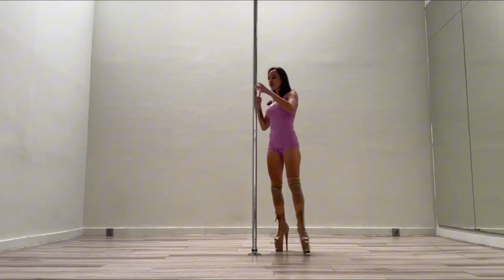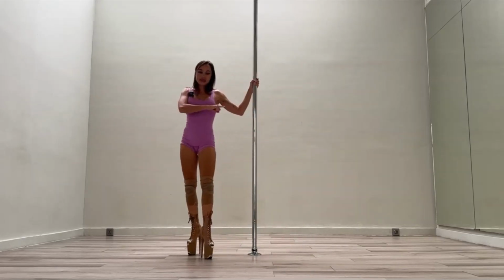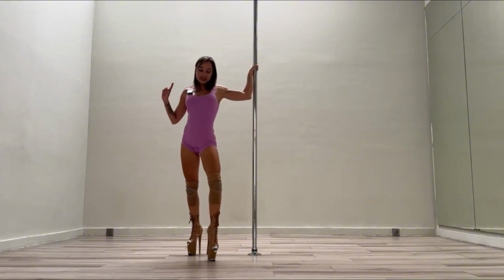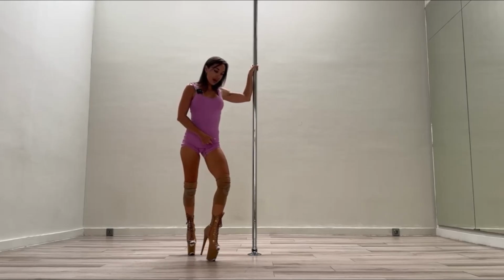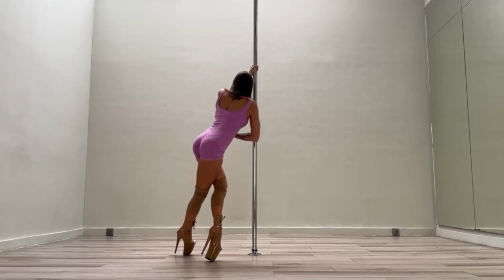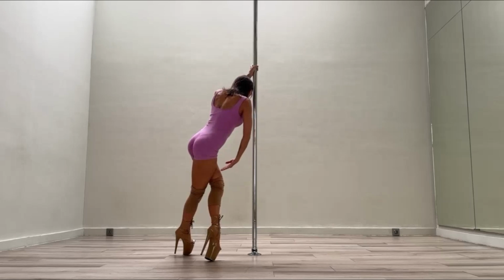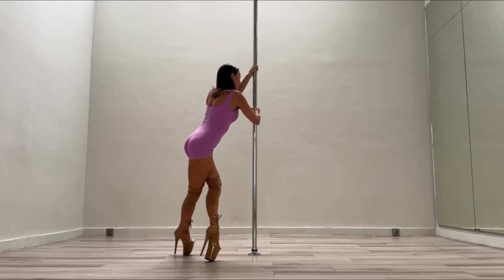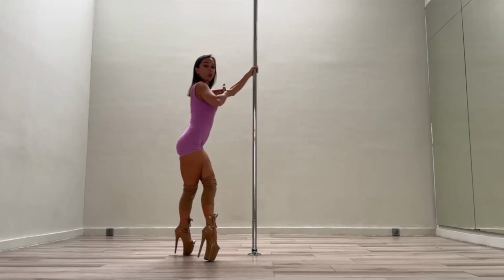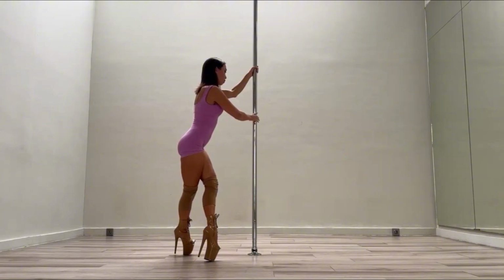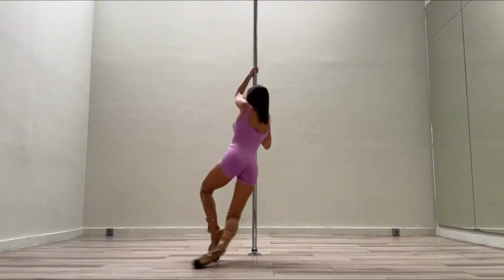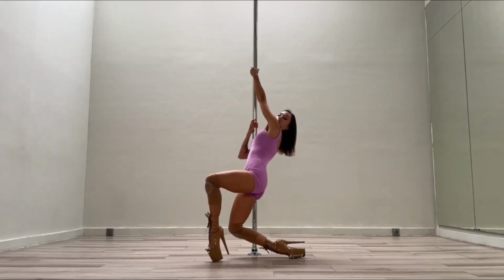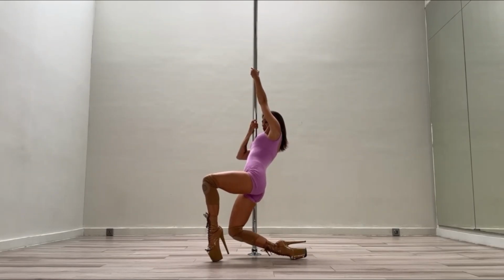So let's do the same thing like we did in the previous transition. Where is your weight? I send my weight to the right leg, I turn, and I start twisting. So all the weight is now on the right leg. And when I start sliding the left leg, I start falling towards the pole, so my weight from the right leg goes more to the pole. Now here, I'm fully hanging on my arms. I have a little bit of weight on my legs, and you see where my left leg is now.